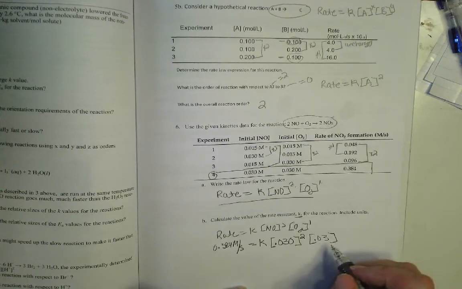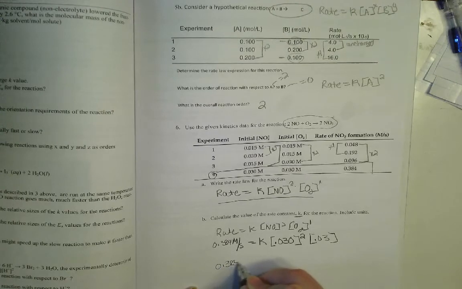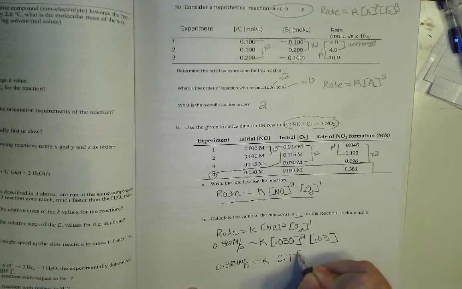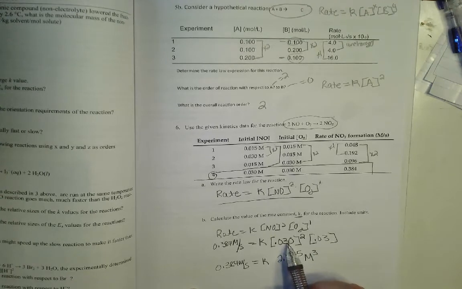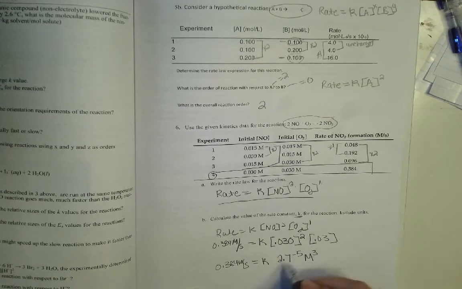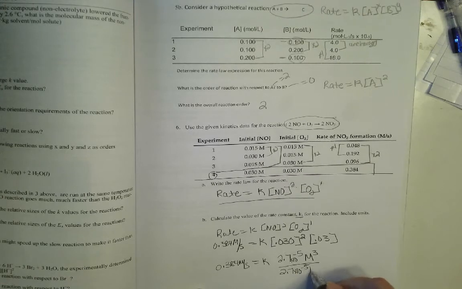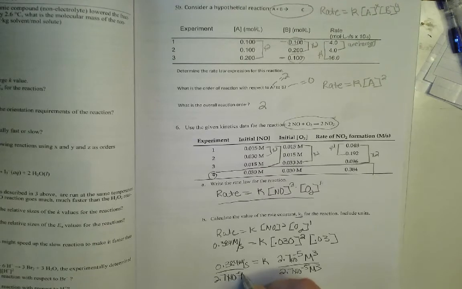Okay, so when I get all that, that is going to equal, let's see, 0.384 molarity per second is going to equal K times 2.7 times 10 to the negative fifth molarity cubed. Why? Because two of those, molarity times molarity times molarity, molarity cubed. So I need to divide by 2.7 times 10 to the negative fifth molarity cubed on both sides.